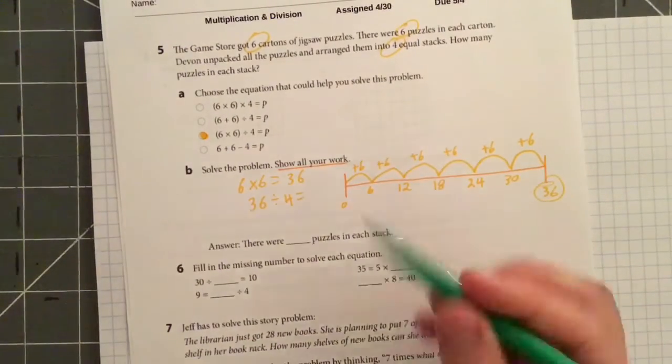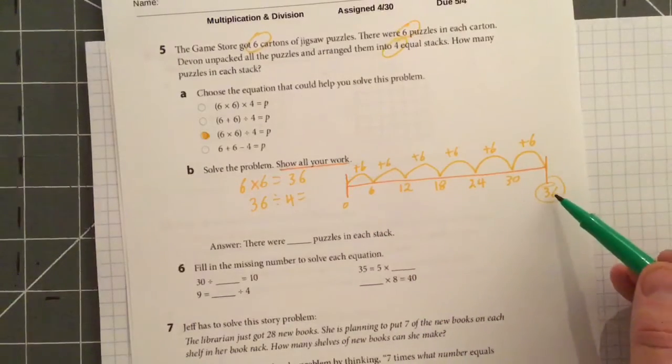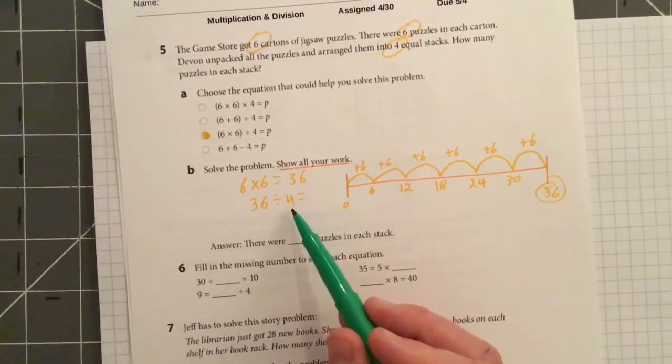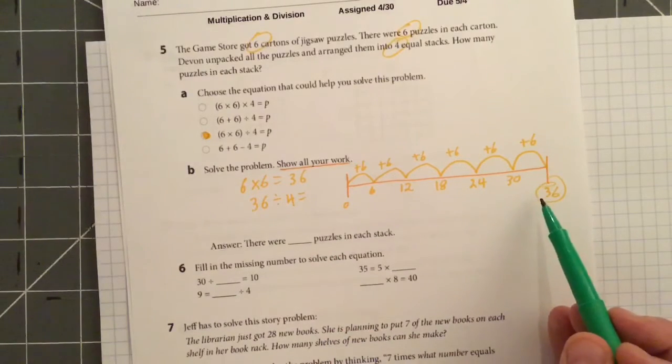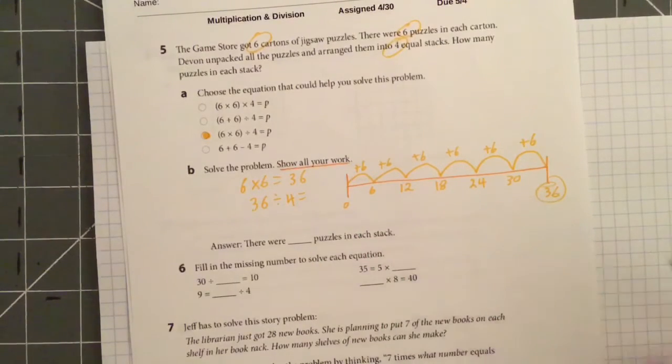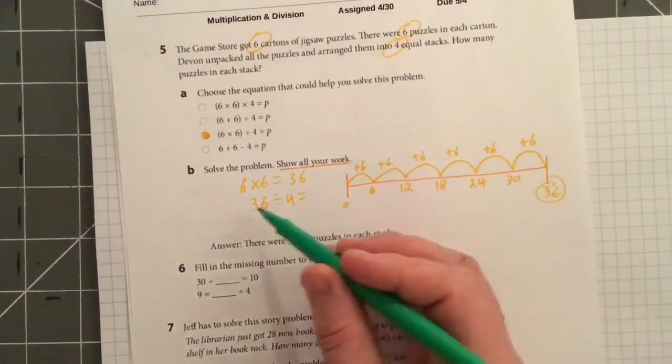All right. We did 6 times 6 is 36, but we've got to take this 36 and divide it into 4 equal parts. I can do that by subtracting 4 from 36 until I get back to 0 and counting all of my jumps to get there. Or I could do an array. Or I could do repeated subtraction. Let's do an array. I'm going to do 36 divided by 4.